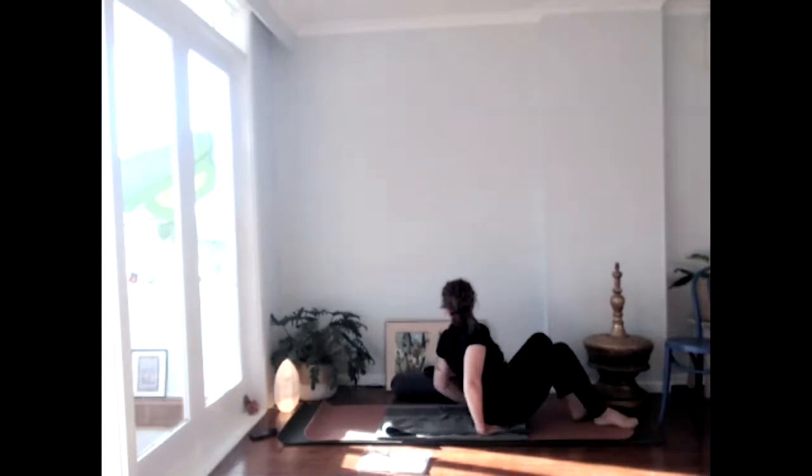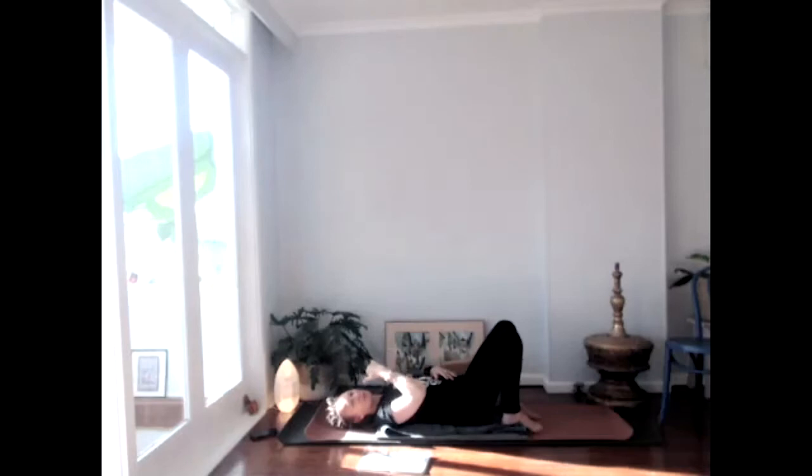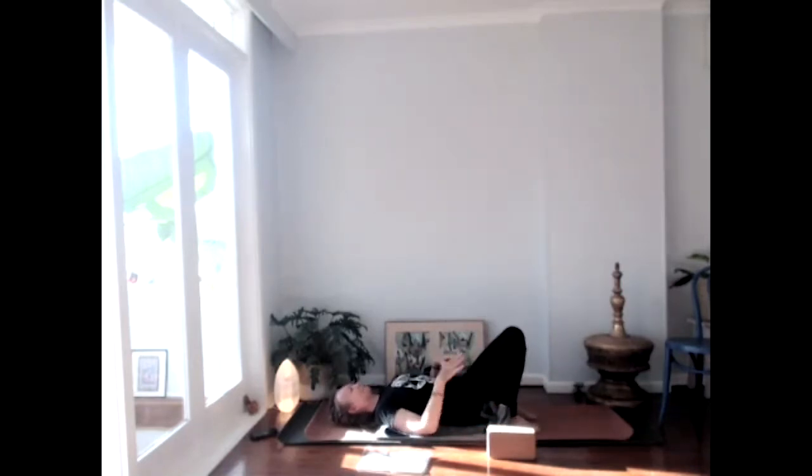Let's drop down to lay on our backs and just make sure that you have a support under your head if you feel like that might be needed. You know, if this throat feels like it's over opening. Just have the brick next to you for a moment. Start with the soles of the feet on the floor and the knees to the ceiling. Bring the palms of your hands to your low ribs and just draw them down.